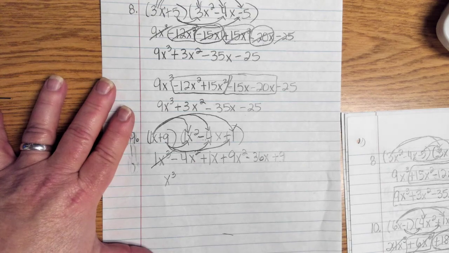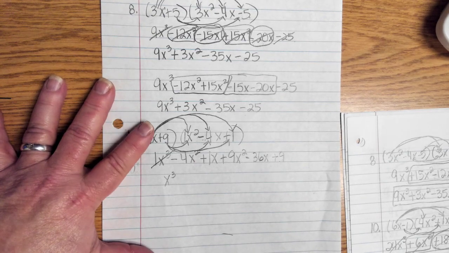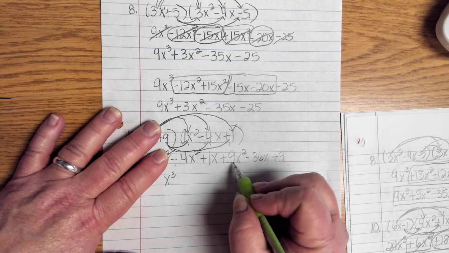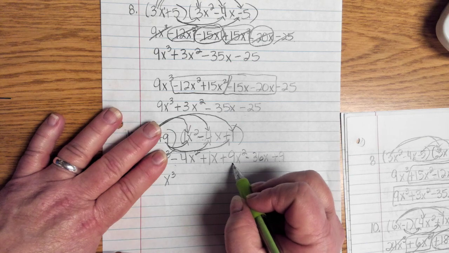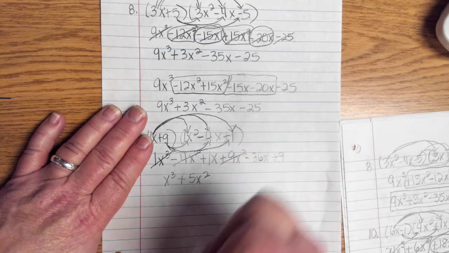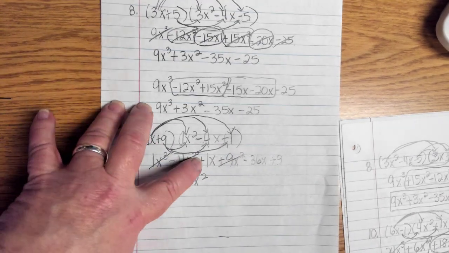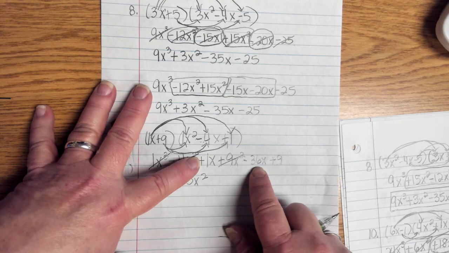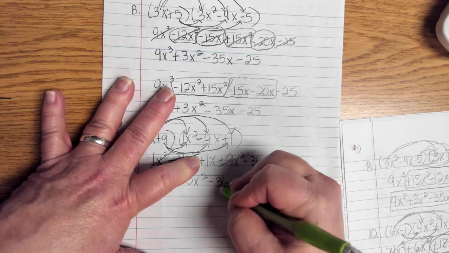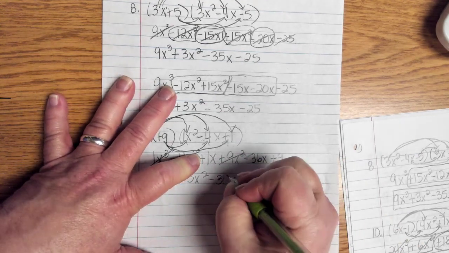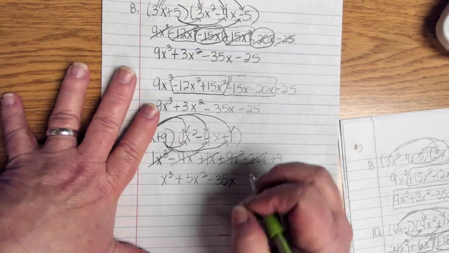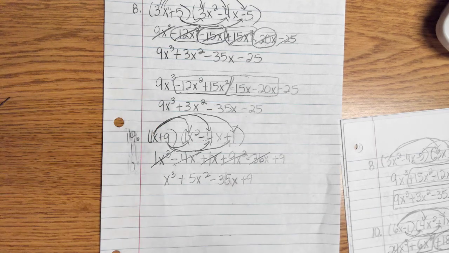I'm going to mark it off. Next, I have x squared. So I have a negative 4x squared. Remember, always the sign in front of it. And a positive 9x squared. Negative 4 and positive 9 gives me a positive 5x squared. I'm going to mark those two off. And then I have a positive 1x and a negative 36x, which is going to give me a negative 35x. Then I have a positive 9 left over to bring down, and I'm done.